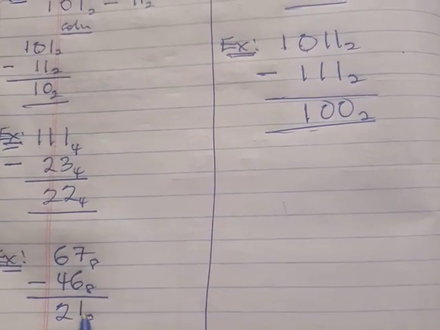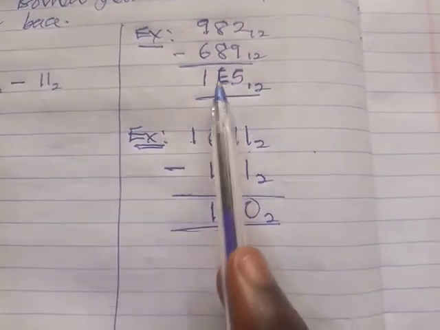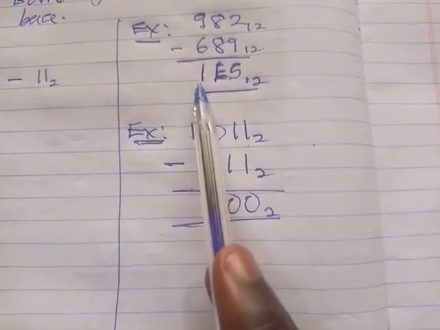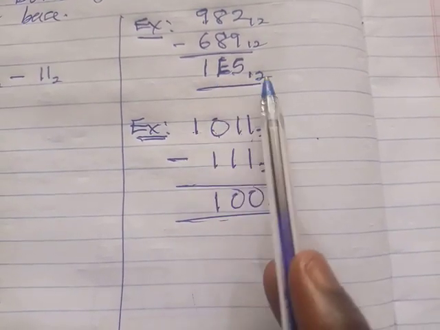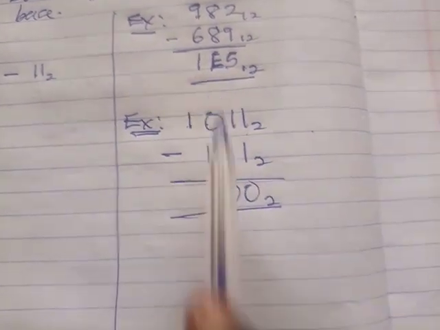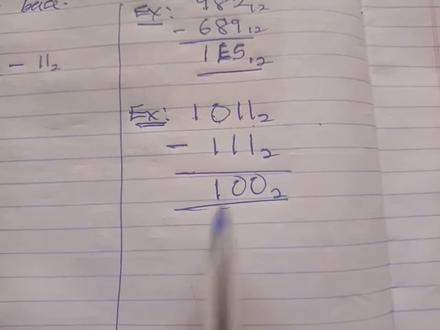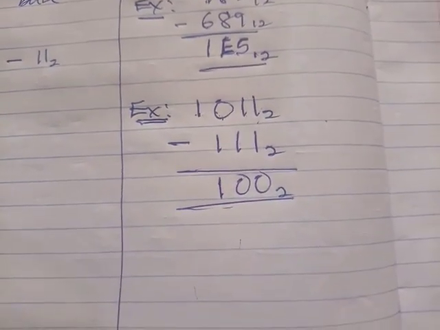The answer we had here was 21, and 21 is less than 8. The answer we had here is 1E5. And 1 is less than 12, E is less than 12, and 5 is less than 12. So you can clearly see that all the answers we are getting are less than the given base.